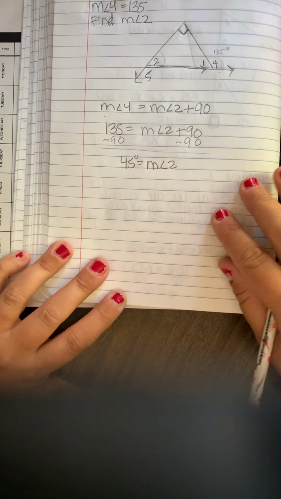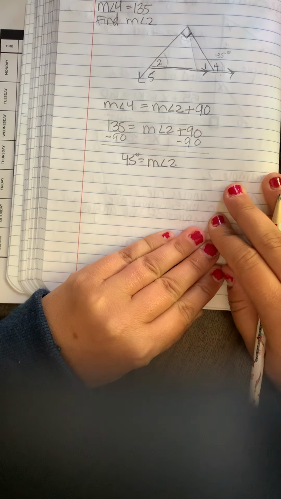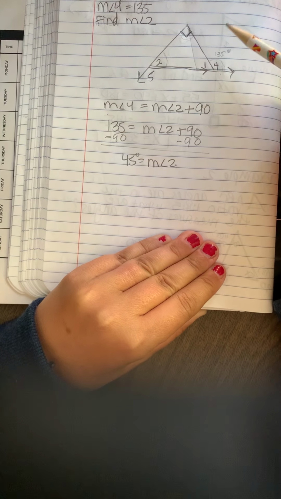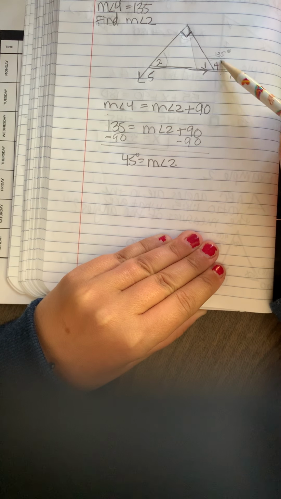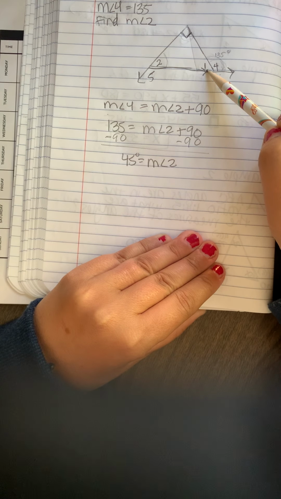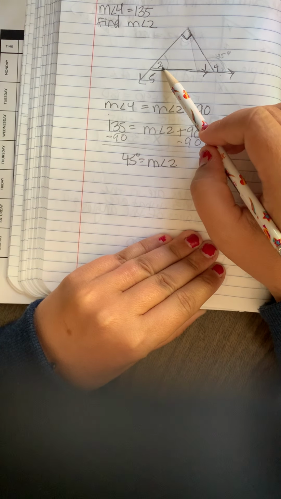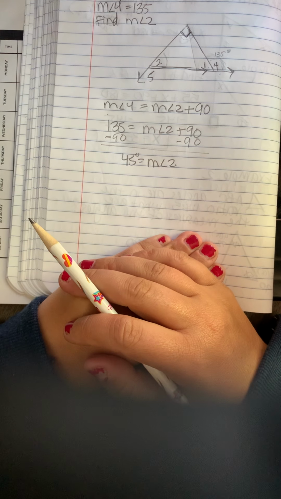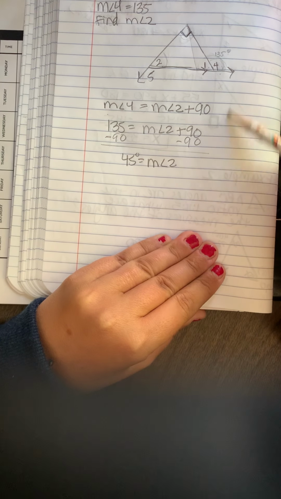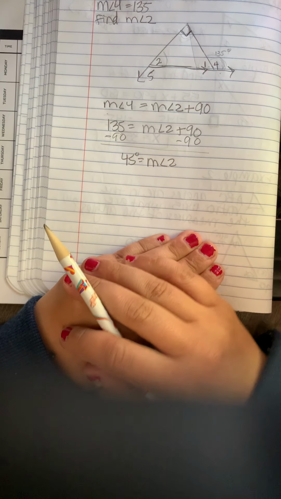Another thing I just want to point out though is that we could have used a different method where I could have looked here and realized that these are supplementary angles. So if this is 135, this one would have to be 45. And if I have a 45-degree angle and a 90-degree angle, then this one would also have to be 45. So you could use either one of those, but this is how to use the exterior angle theorem.